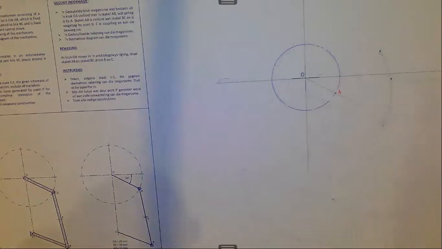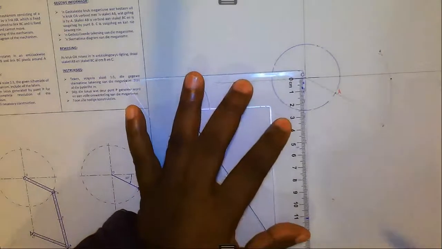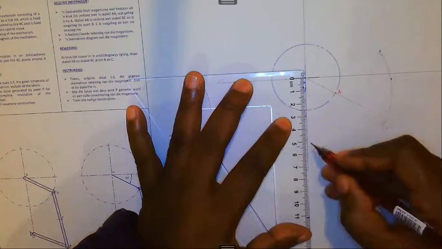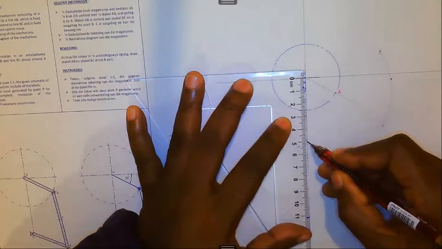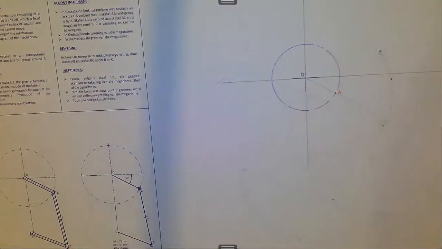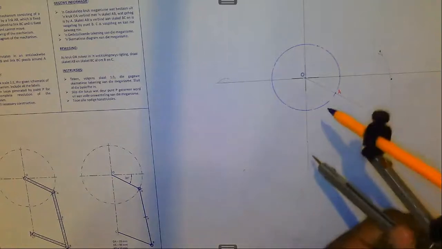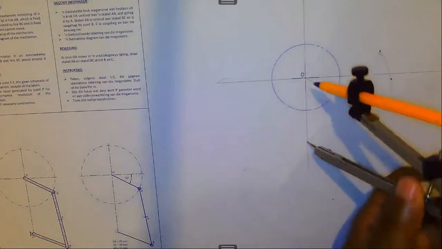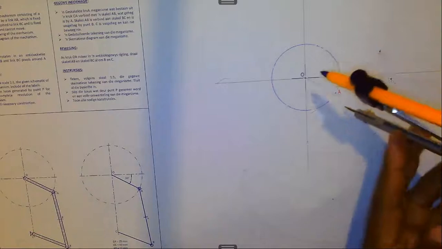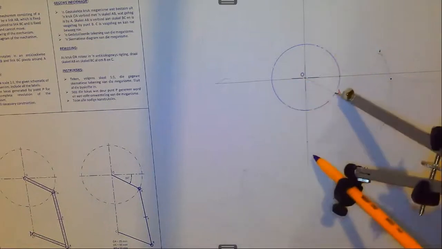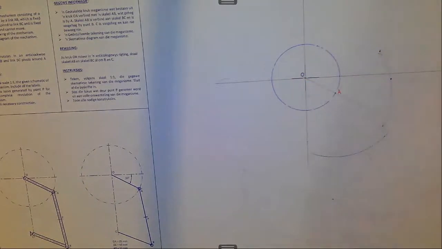So let's measure 50. Then mark a point like that. And we have got AB is equal to 50. So I'm going to take this distance, which is 50, stand at point A and describe an arc like that.